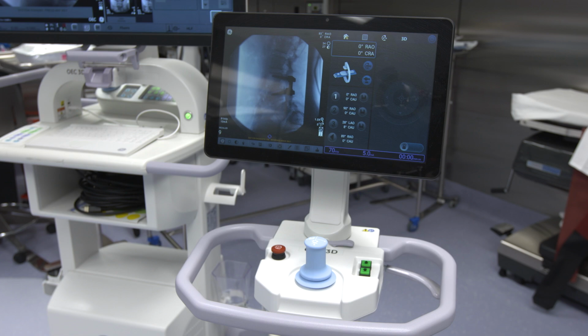One of the first things I noticed when comparing the GE OEC to other incumbent cone beam CTs or 3D CTs is the smaller footprint and the speed of image acquisition and decreased radiation exposure both to the patient and to the surgical team. My favorite feature is the memorization feature.